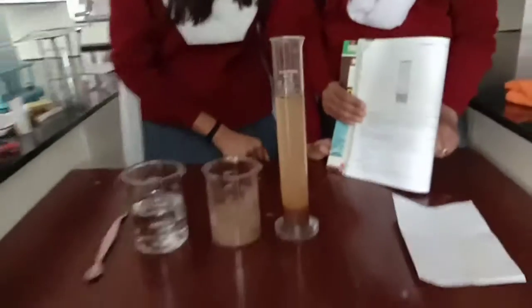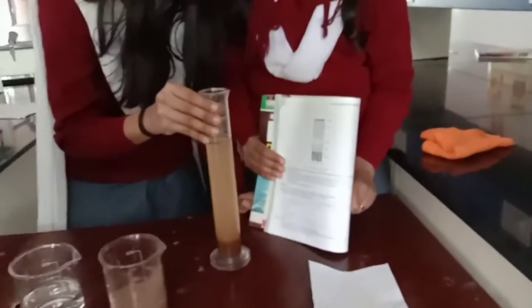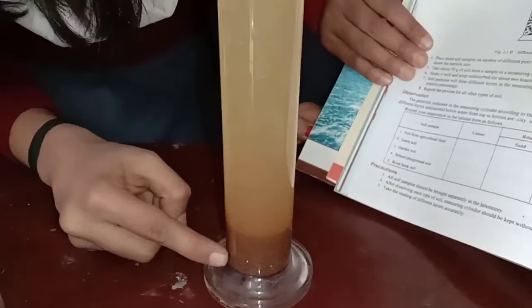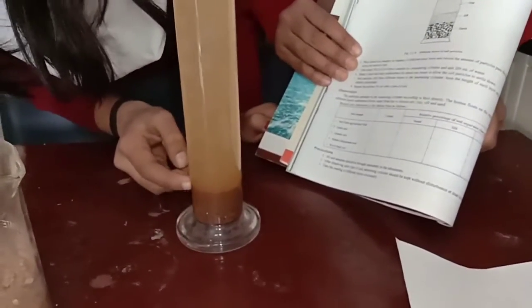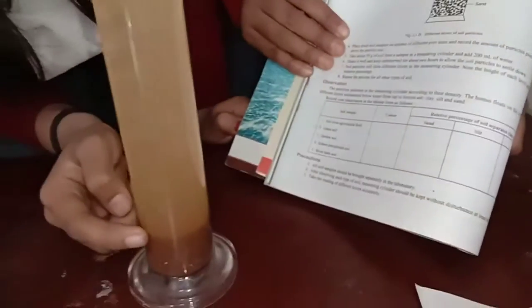Let's go through our book here. Now you can see the texture of the soil sample. First of all, you see at the bottom sand has settled down. After that the silt you can see here. After that the clay particles can be observed easily here.